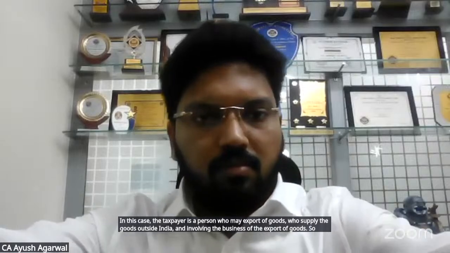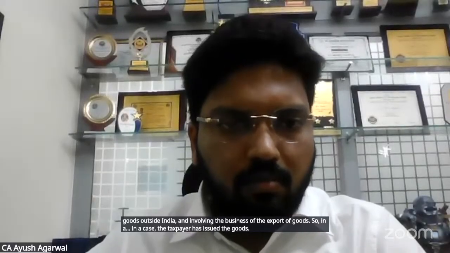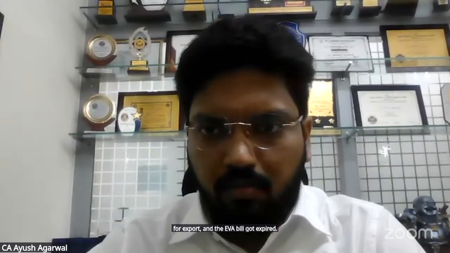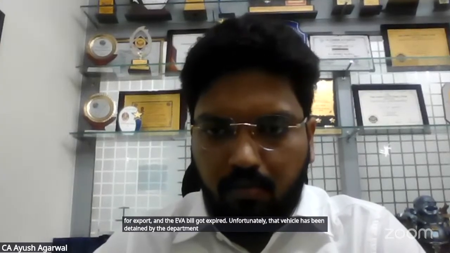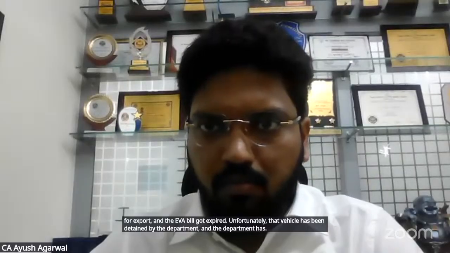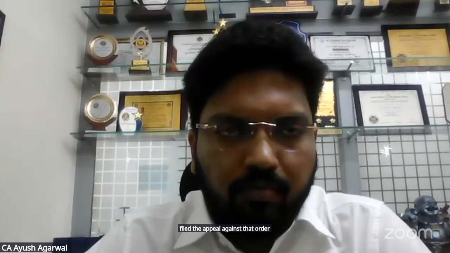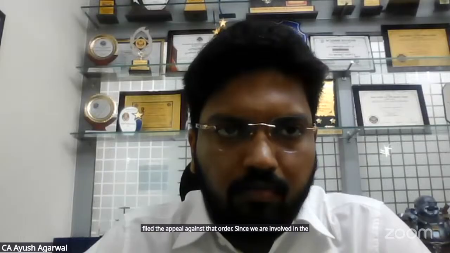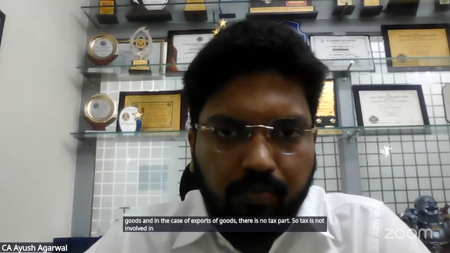In this case, the taxpayer issued the goods for export and the e-way bill got expired. Unfortunately, the vehicle was detained by the department and the department charged a 200% penalty as per Section 129. Now the taxpayer has filed an appeal against that order. Since we are involved in the export of goods, there is no tax part. Tax is not required to be paid. It falls under zero rated supply.